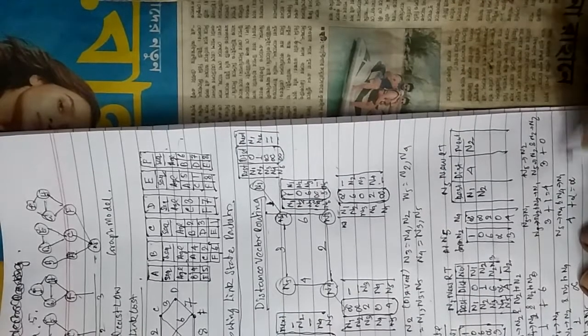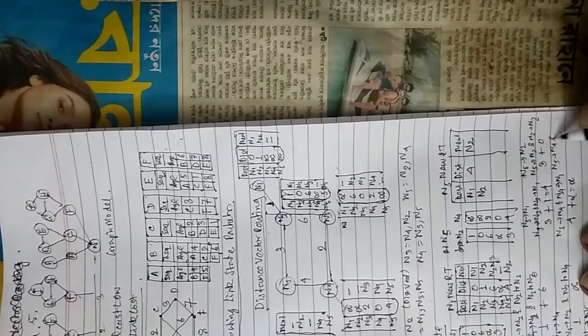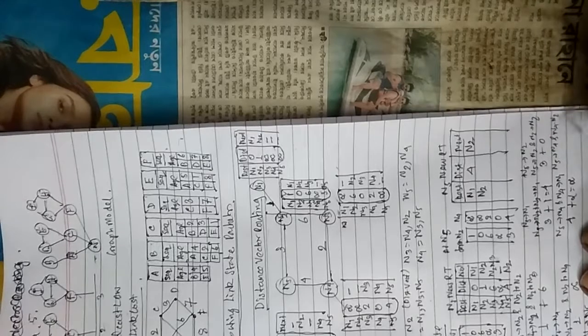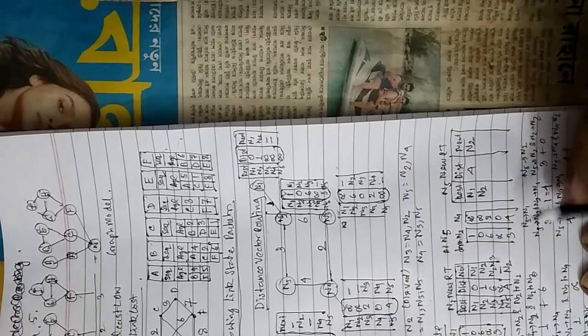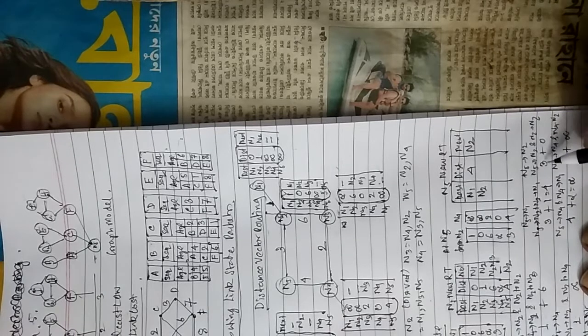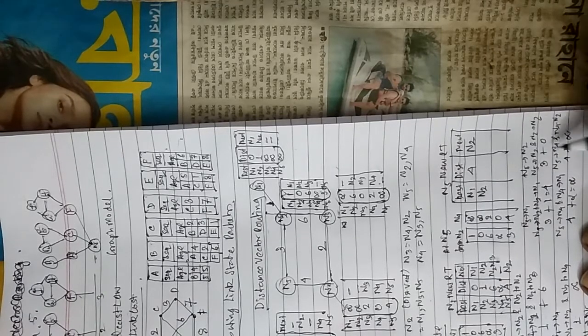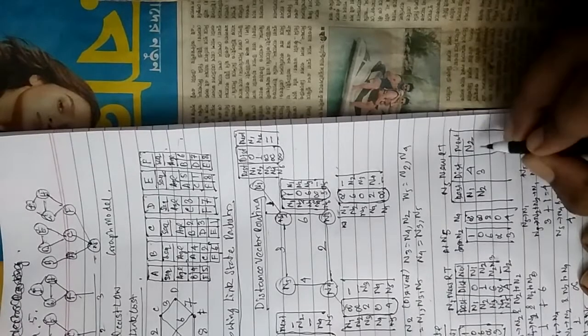Another possible path is n5 to n4 and n4 to n2. n5 to n4 is 4, and n4 to n2 is infinity. So what is the minimum? This is 3, this is infinity, so the minimum is 3, and the next hop will be n2.